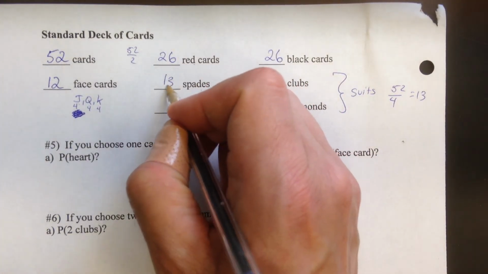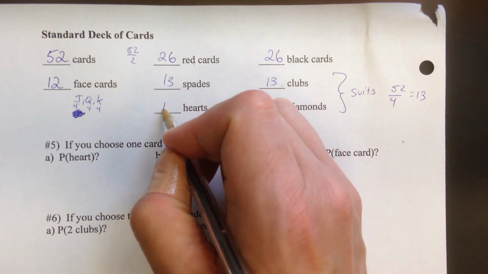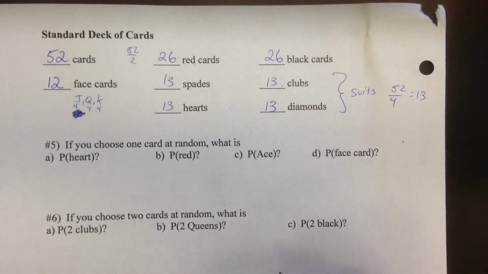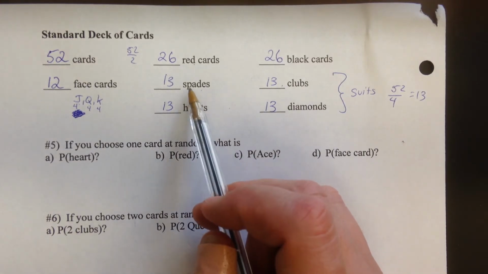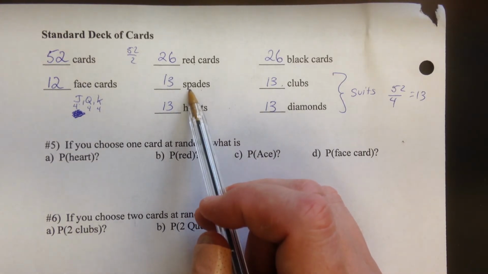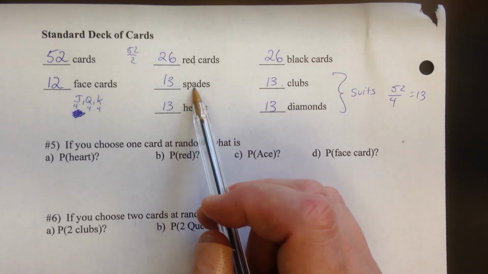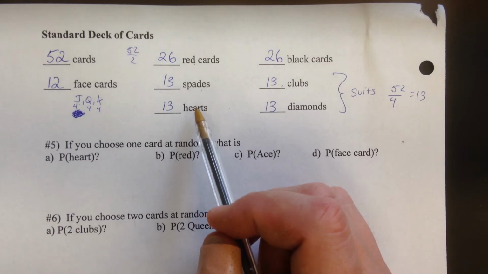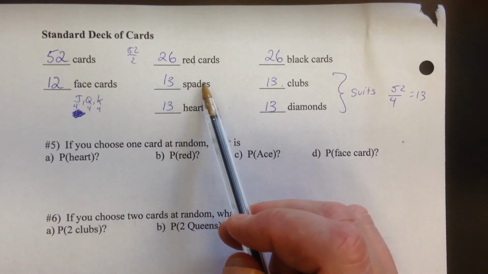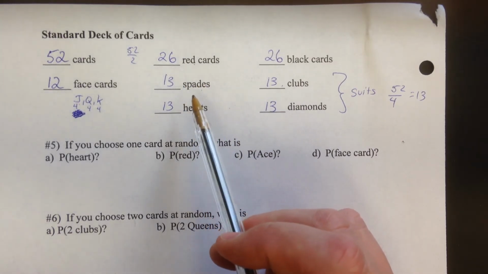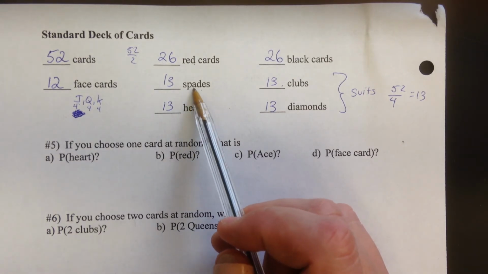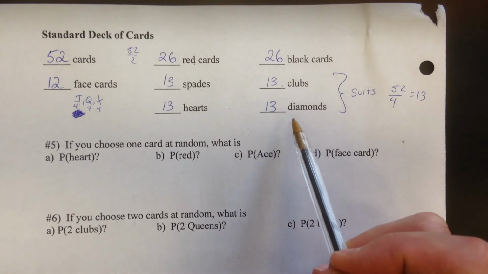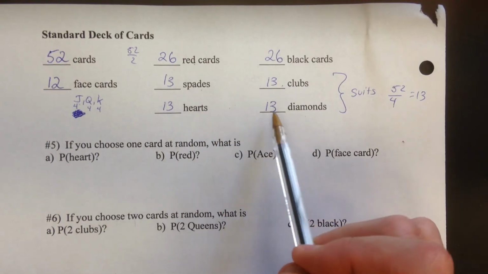So there are 13 spades, 13 clubs, 13 hearts, and 13 diamonds. 13, by the way, is if I count ace, 2, 3, 4, 5, 6, 7, 8, 9, 10, jack, queen, king, there are 13 types of numbers or letters. So you have each card. So you're going to have an ace of spades, an ace of clubs, an ace of hearts, an ace of diamonds. And so what that means is that there's going to be 13 of each.